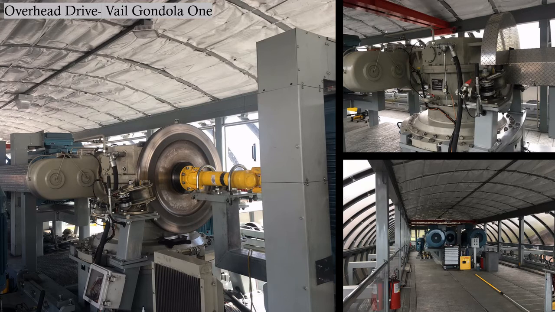An overhead drive on a ropeway is where the drive setup is located in an engine room in the terminal above the bull wheel. This is an interesting overhead drive setup on Gondola 1 at Vail Mountain. This lift uses a total of 6 electric motors to move the lift. There are 2 primary and 2 secondary motors that have inputs to the gearbox. You can see one input shaft right here with the cover removed, and the other 3 have inputs right here on a component called the splitter that feeds into the gearbox.